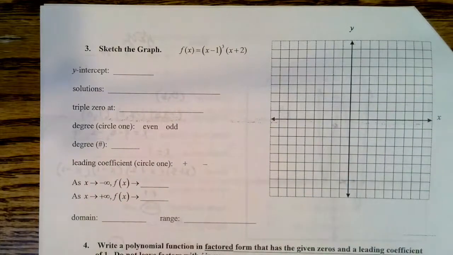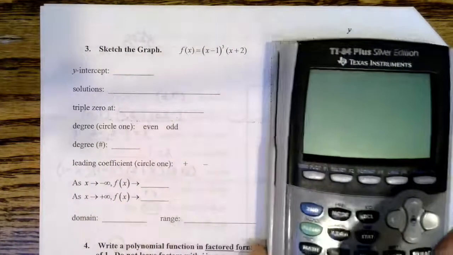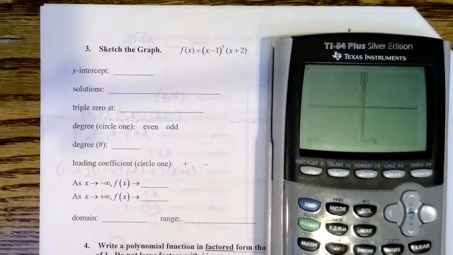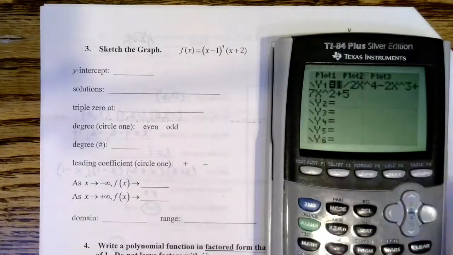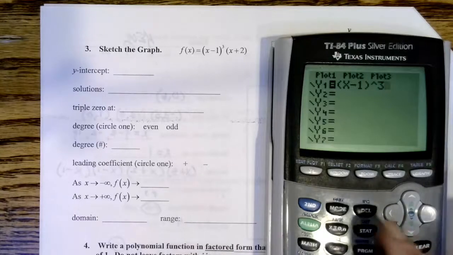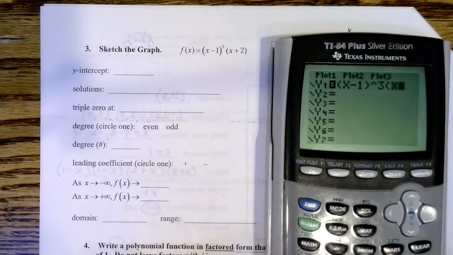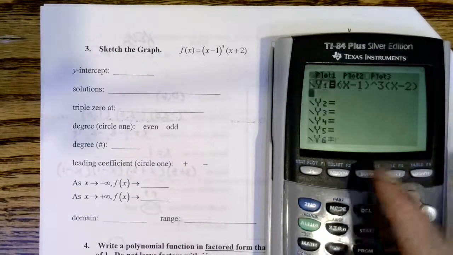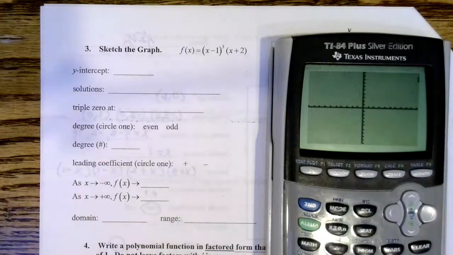All right, sketching the graph. When we look at this, we can go ahead. Please don't feel like you can't enter it into the calculator. Absolutely. So we have x minus 1 to the third power times x minus 2. So it's going to be a 4th degree function. When we go ahead and graph, we should see 3 turns, or not.